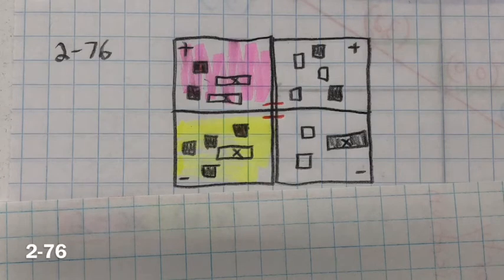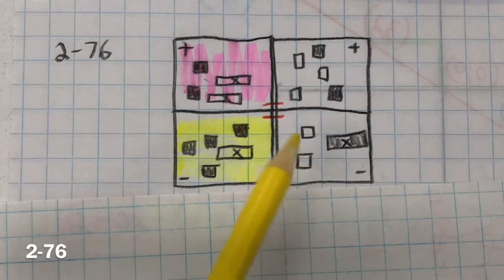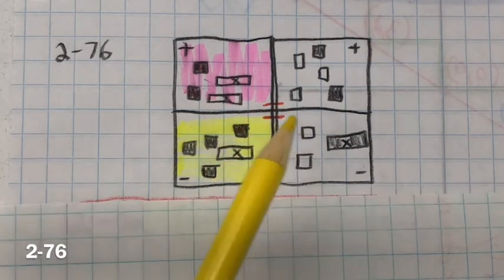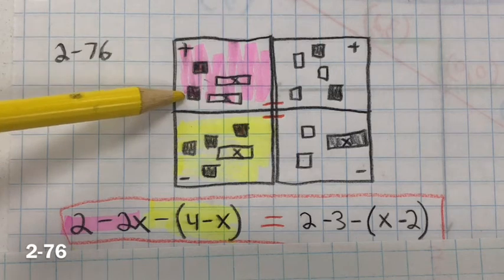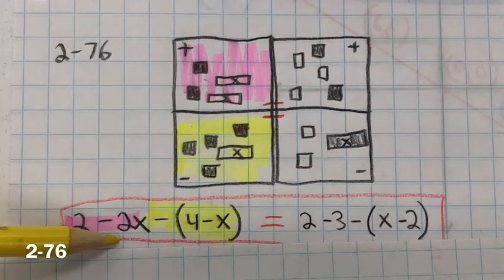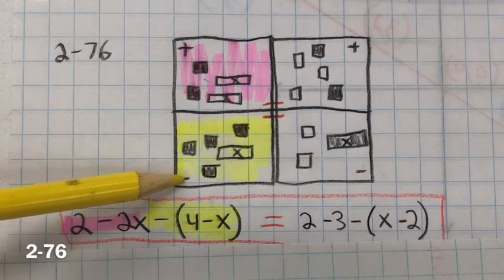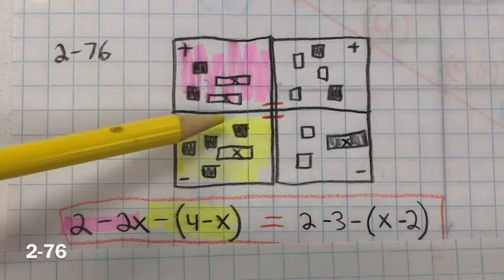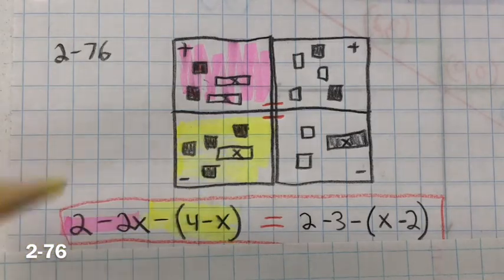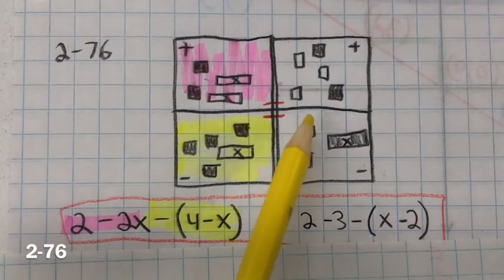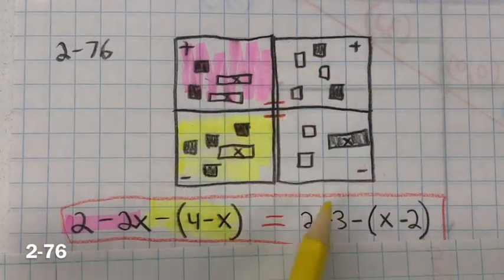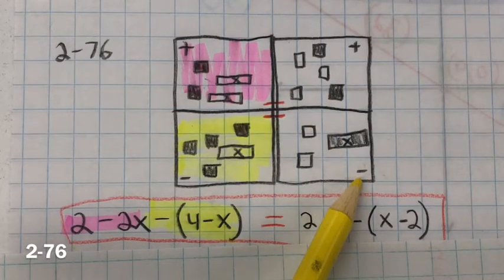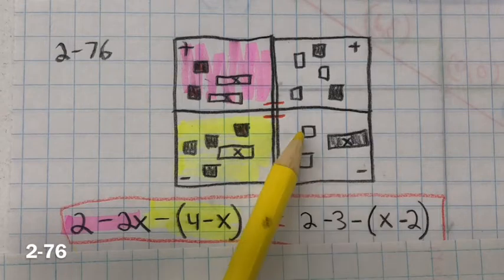Problem 276. You need to translate the equation map into an equation. Remember that the double line represents equals. So on the left side, we have two positives and two negative x's. And then in the negative region, or opposite region, I have four positives and a negative x. Equals, and now we go to the right side of the equation, we have two positives, three negatives, and in the negative region, we have a positive x and a negative 2.